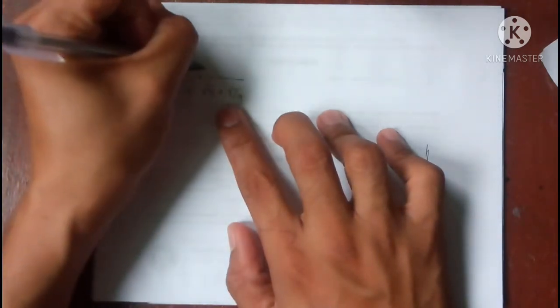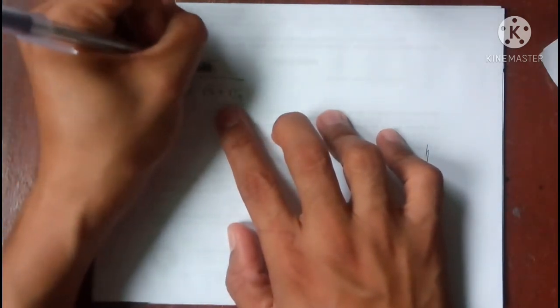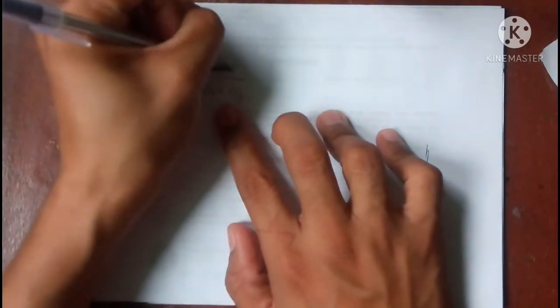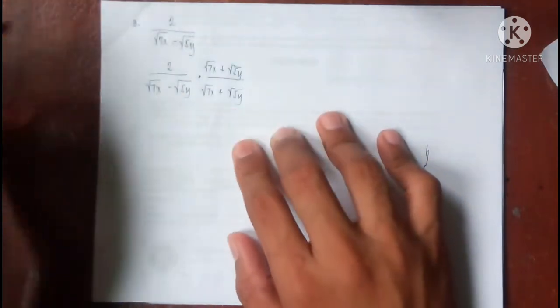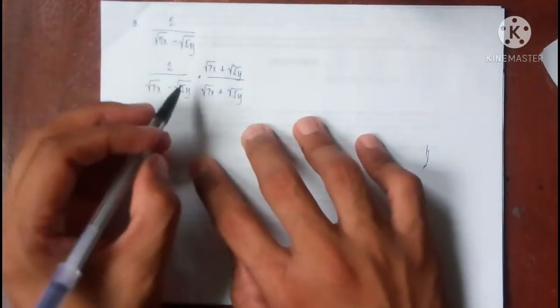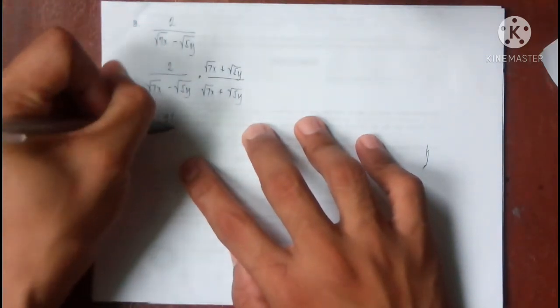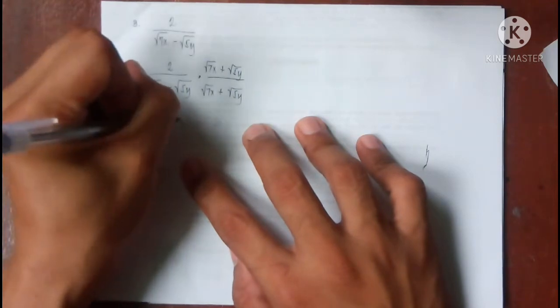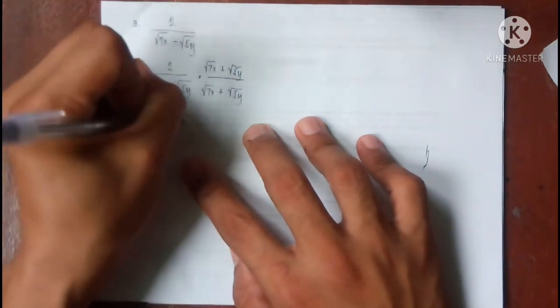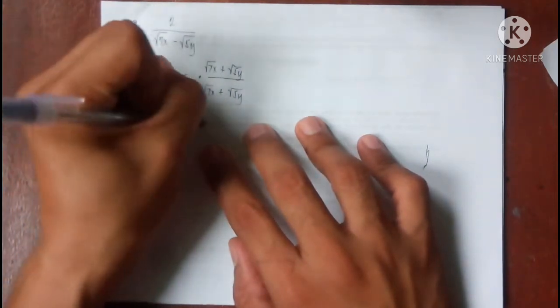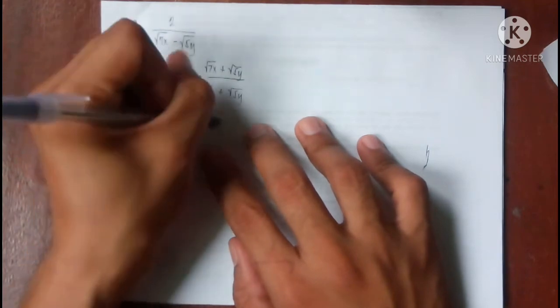So, imumultiplyan din natin siya ng square root of 7x, at ito naman ay square root of 5y. Okay, then, simplify na natin. So, ito magiging 2 times, square root of 7x plus square root of 5y.